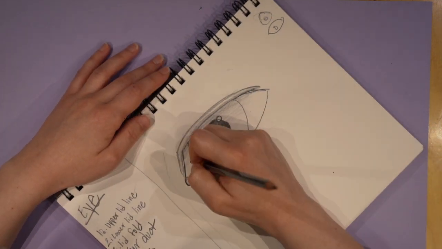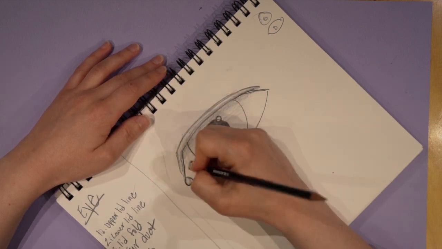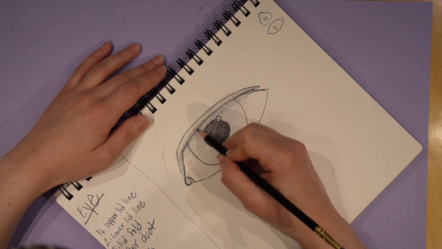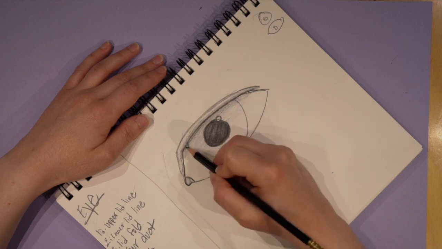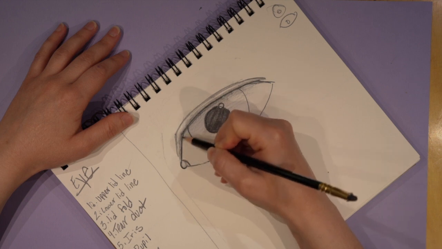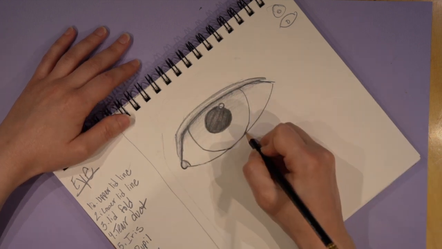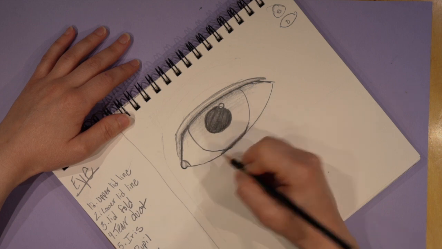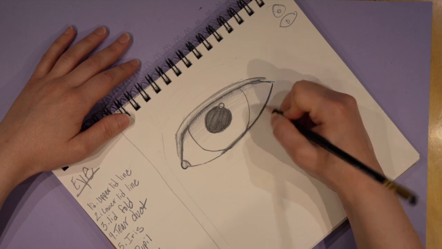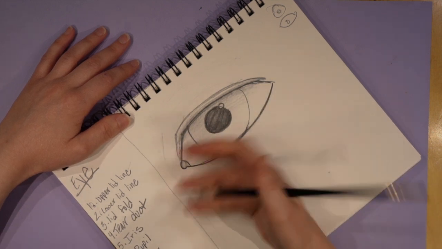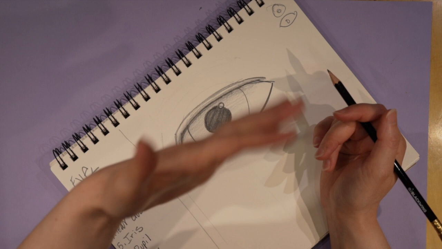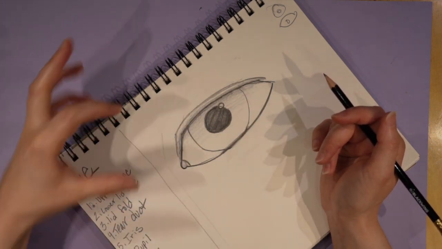Okay, you don't need a whole ton in the whites, but right along that line, you want to darken it some. And actually, right along the bottom here where the lid comes up, you could darken that some too. Anyway, so shadow, very important. It's going to help make your eyelid look like it's sitting on top of your eyeball on the inside.